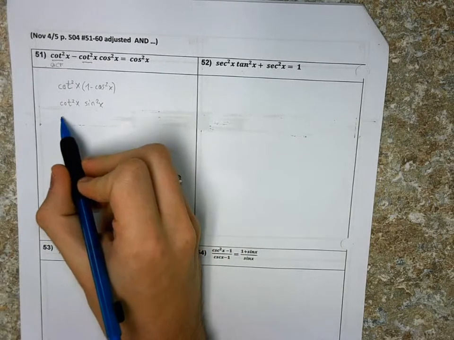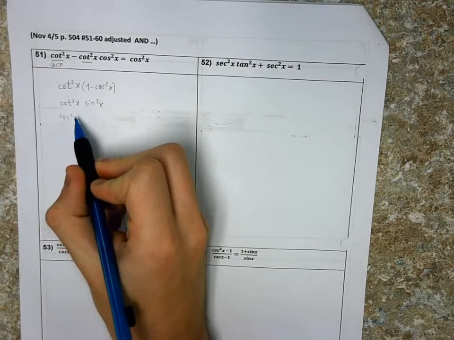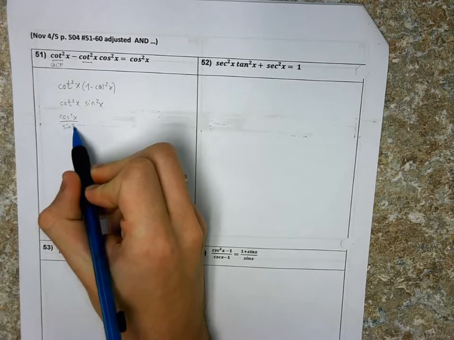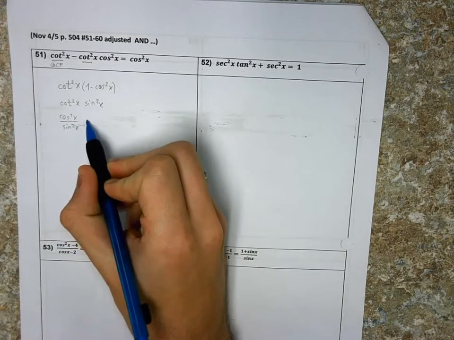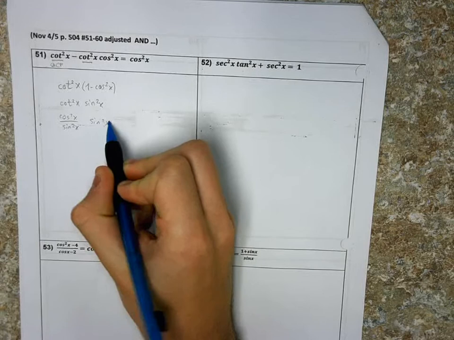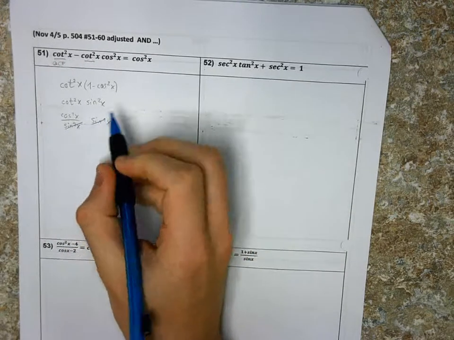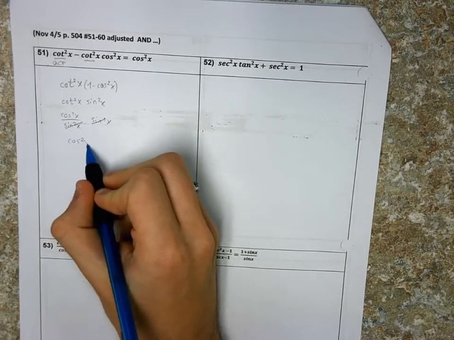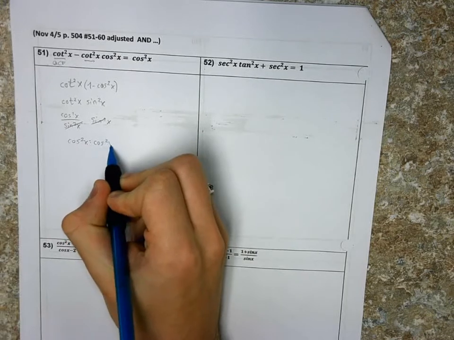You then convert cotangent into cosine squared x over sine squared x. And then the sine squared x's cancel out, and you are left with cosine squared x. Ta-da! Any questions?